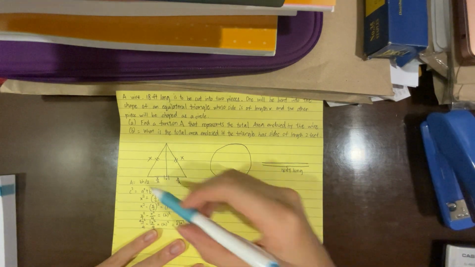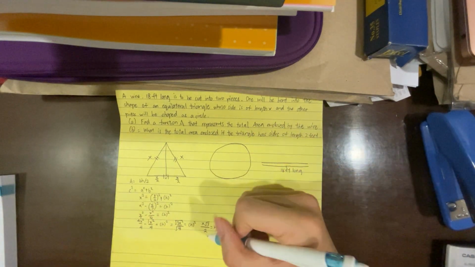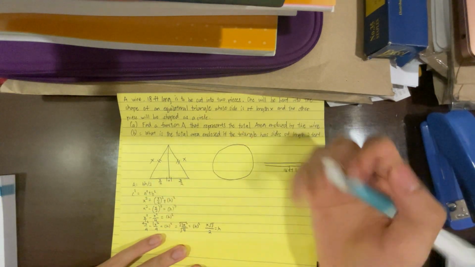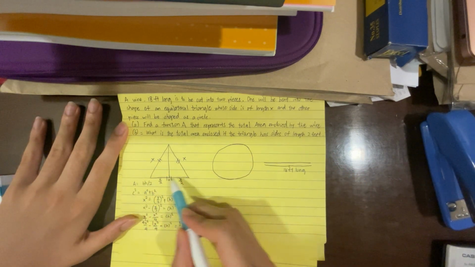So now we apply the formula. How do we get the area of the equilateral triangle? We apply the formula, base times height. Now that we have the height, then we can apply the formula. Base is this one, right?